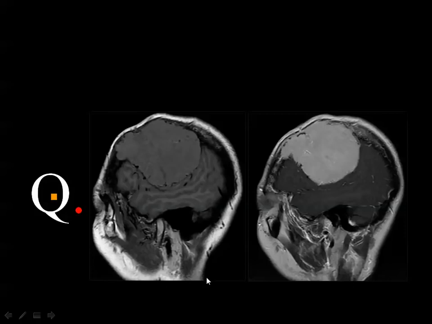Sagittal MRI T1 and T1 post contrast. Large, homogeneously enhancing lesion destroying the bone with extracranial extension.